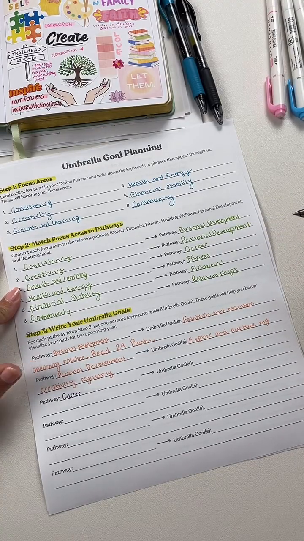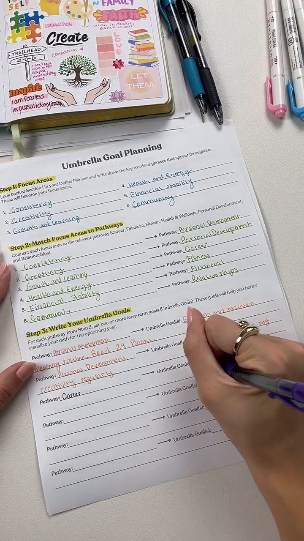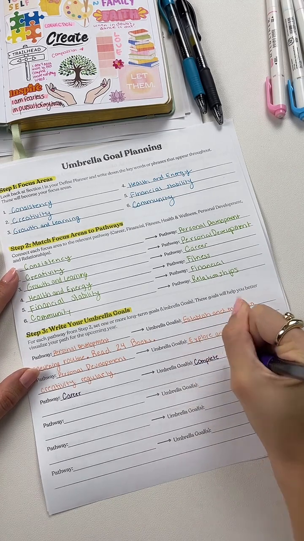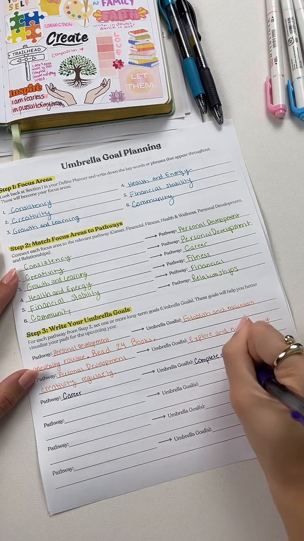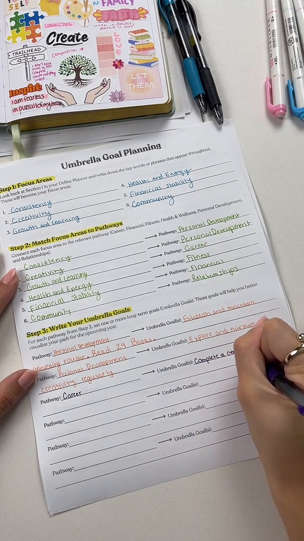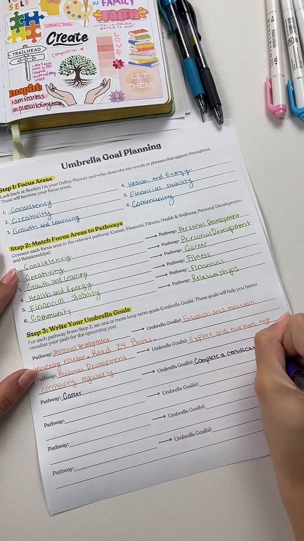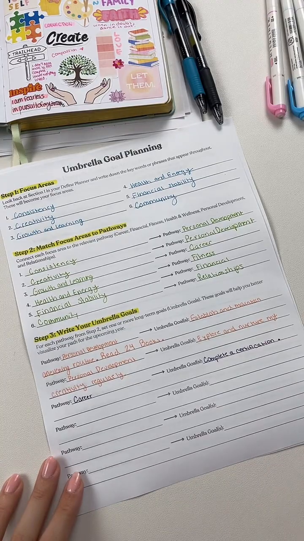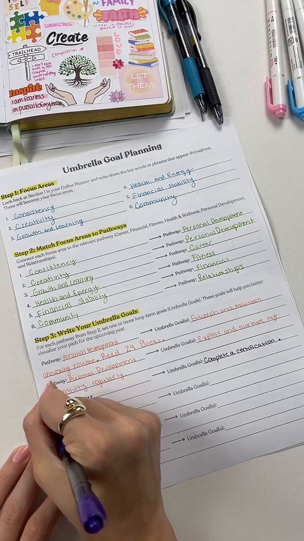This could be completing a certification, and another thing that might help us grow and to keep learning is to develop a new skill.